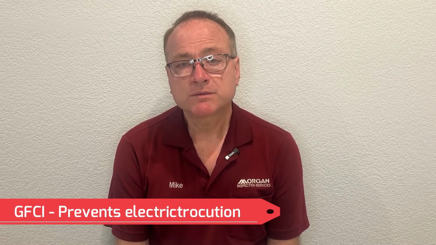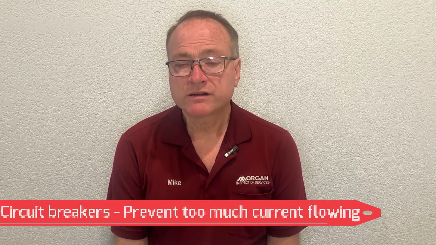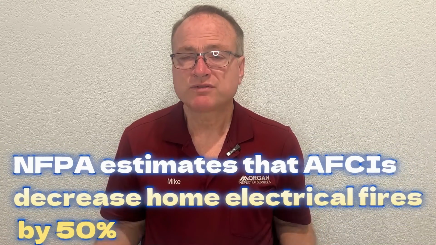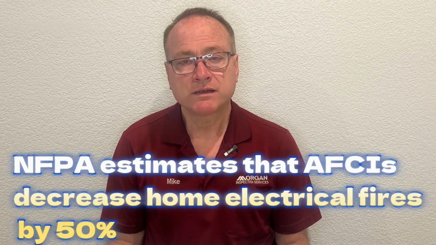So to sum things up, arc fault circuit interrupters, or AFCIs, prevent electrical fires. GFCIs, or ground fault circuit interrupters, are designed to prevent electrocutions. And regular circuit breakers or overcurrent devices are designed to prevent too much current flowing through a wire, thus preventing that wire from overheating and causing a fire. Studies have shown that having AFCI protection in the home has decreased electrical fires by almost 50% in the US. So they are very effective and they do make homes much safer.